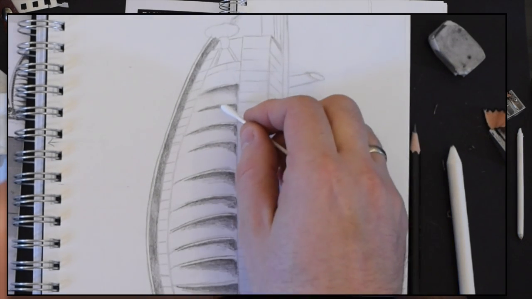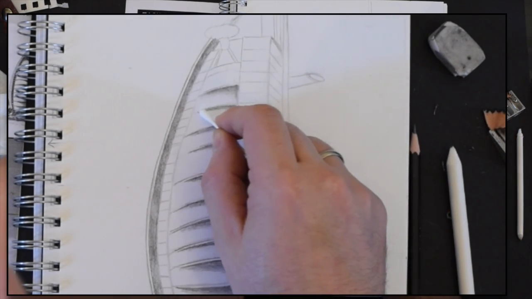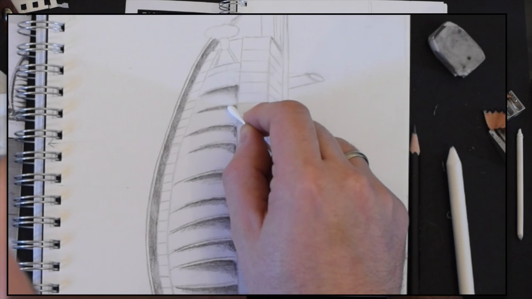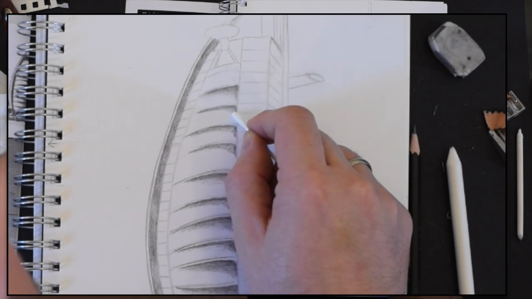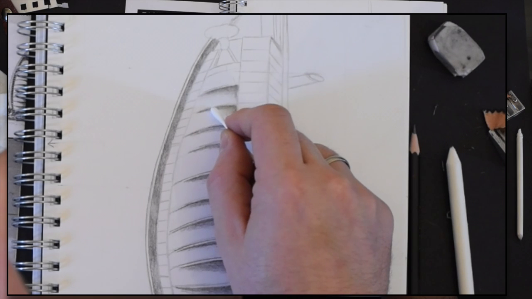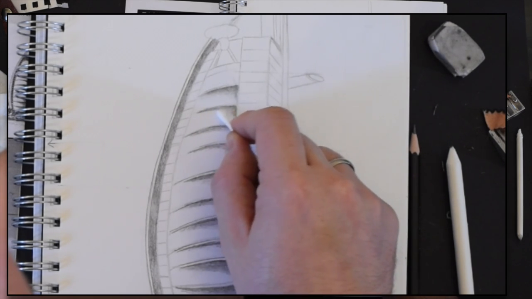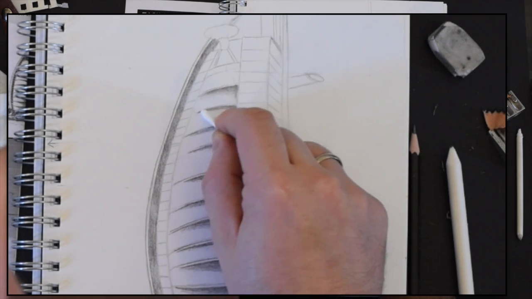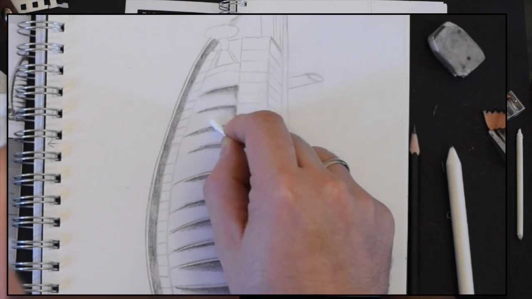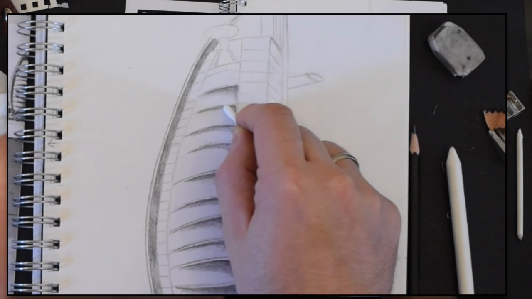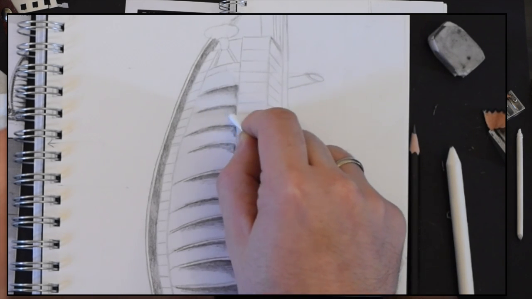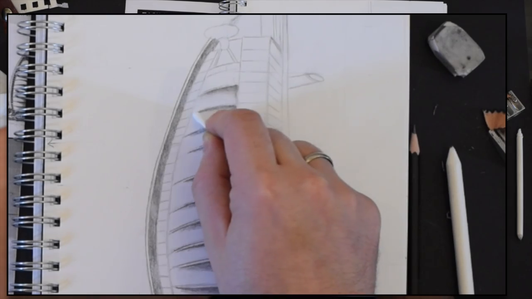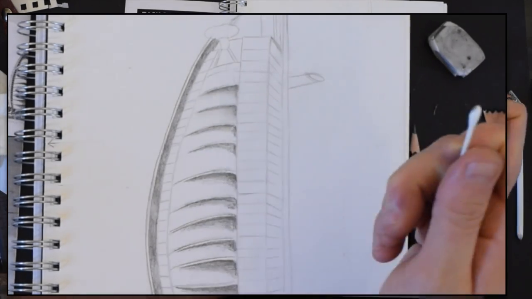Similar using a cotton bud, so you're going to start in the darker areas. Now with the cotton bud you have to apply a little bit more pressure, but again, as I move further away from the darker areas, I'm going to lift the pressure a little bit more and continue in those same gradual movements to create the pencil effect that I want.